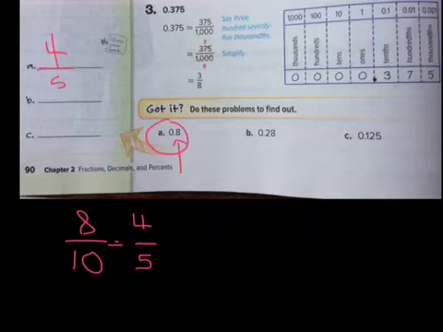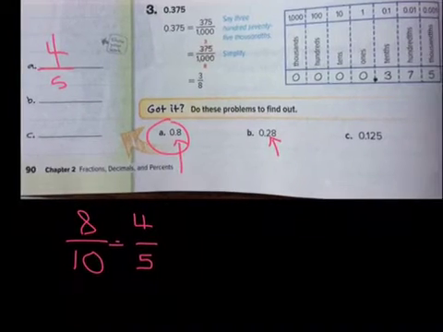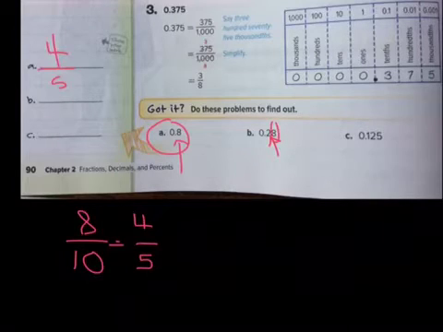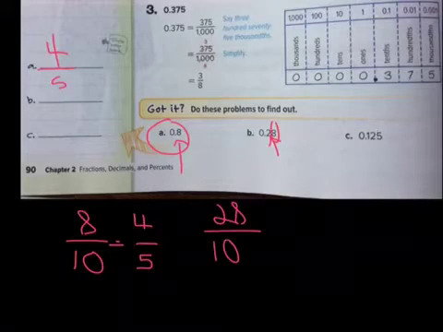Okay? B. B finishes in the 100th place, as you can see there, right? The 8 is in the 100th place, right here. So we know that it has to be 28 over 100. We both know that they're both even numbers, so they can be divisible by 2, so let's try that.